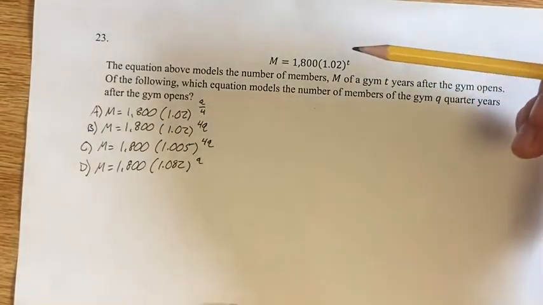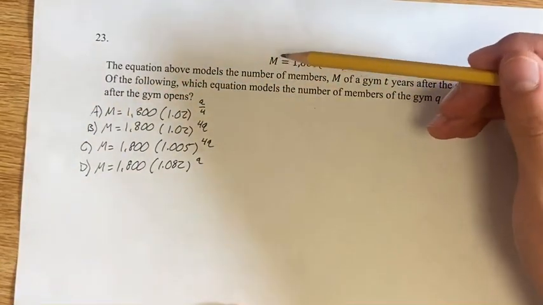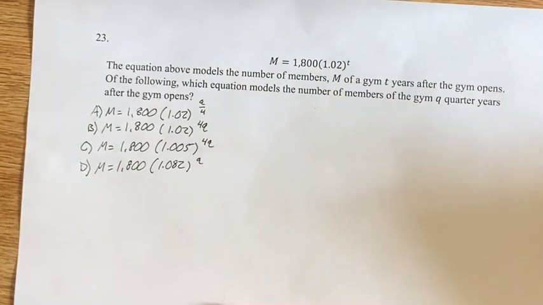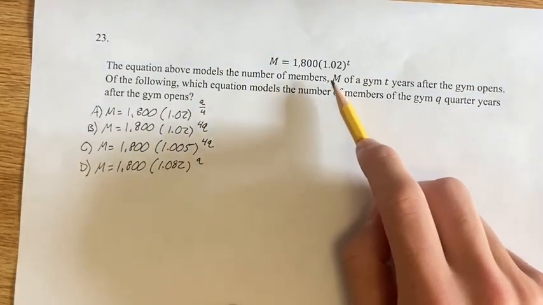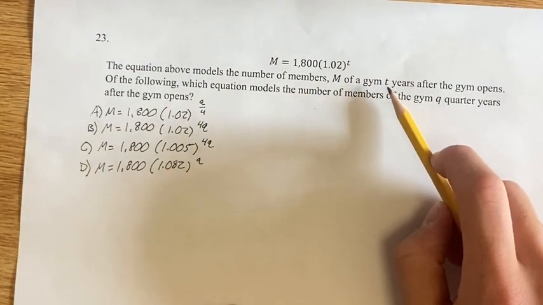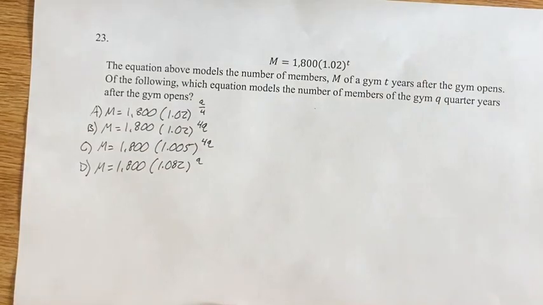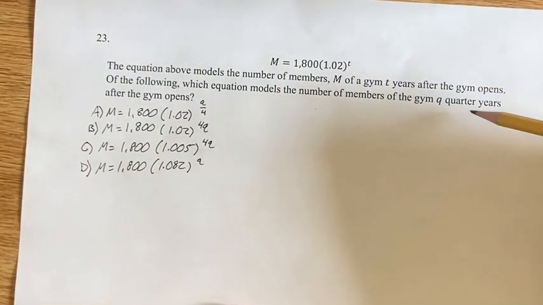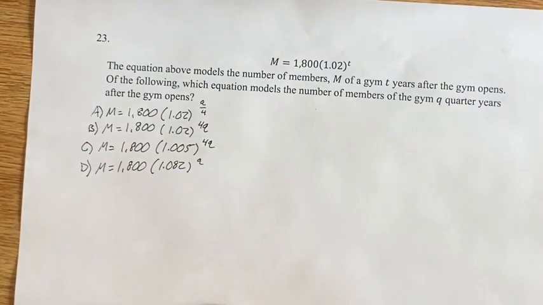In this problem, we are told that this equation above, m is equal to 1,800 times 1.02 to the t, models the number of members, m, of a gym t years after the gym opens. We're asked which equation models the number of members of this gym q quarter years after the gym opens.